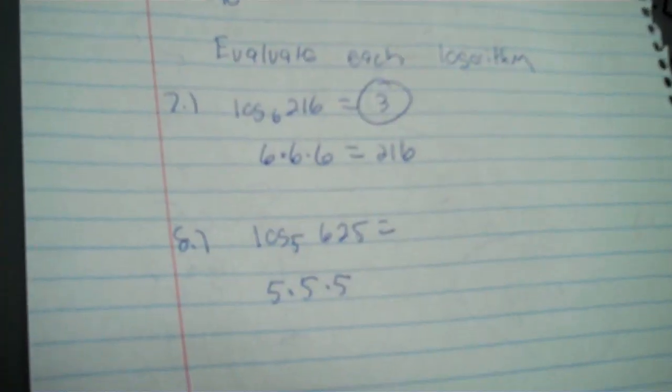I keep going. It's 125. There's 625, so that answer's 4. Okay, 3, 4. Okay, number 9 and 10, you're doing the same thing. I gotta rip off a new piece of paper. Okay, log base 11 of 121, so we got 11 times 11 is 121, so that's 2. Okay.